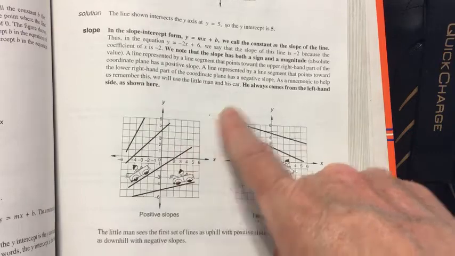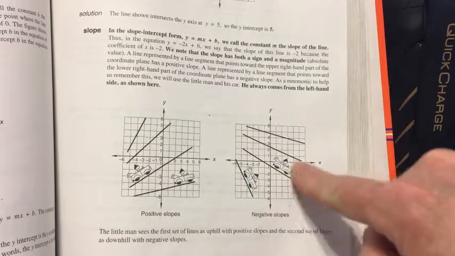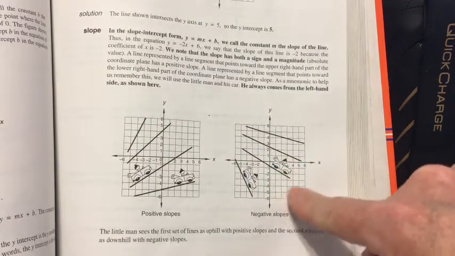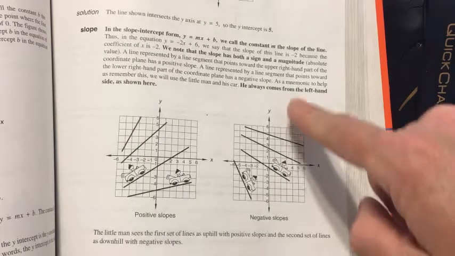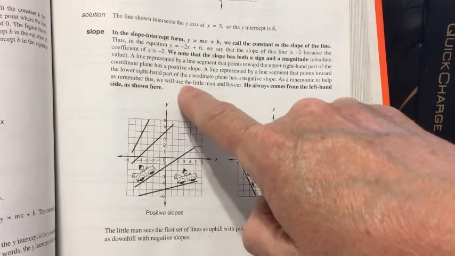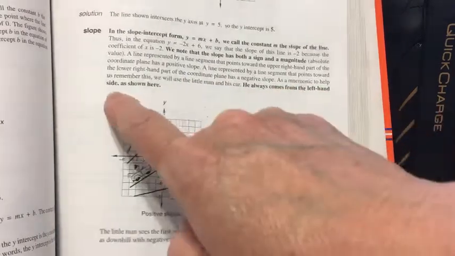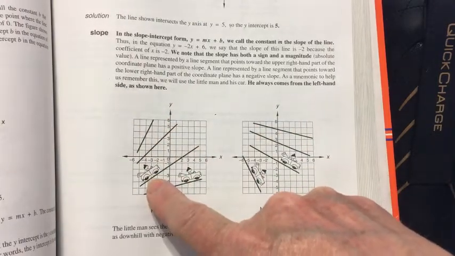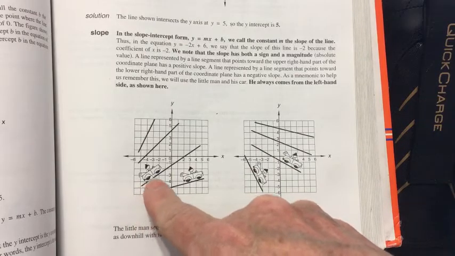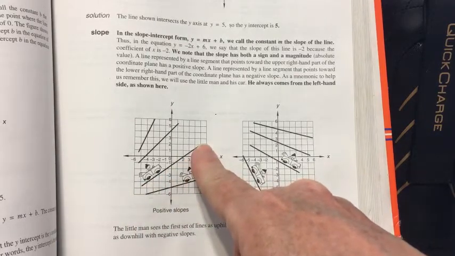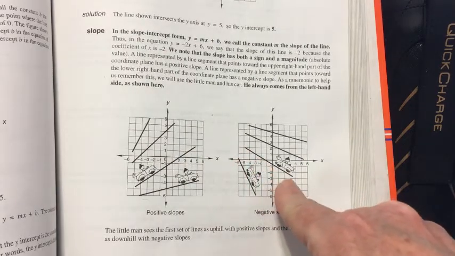A line represented by a line segment that points toward the lower right-hand part of the coordinate plane has a negative slope. As a mnemonic to help us remember this, we will use the little man and his car. He always comes from the left-hand side, as shown here. So here they have the little guy with his car. He always starts at the left. If he starts and he's going uphill, then that is a positive slope. If he starts and he's going downhill, that is a negative slope.